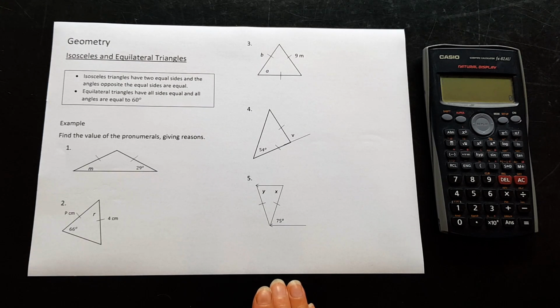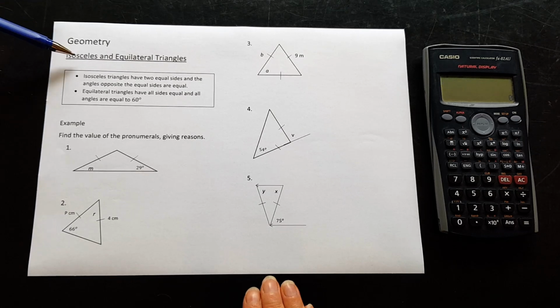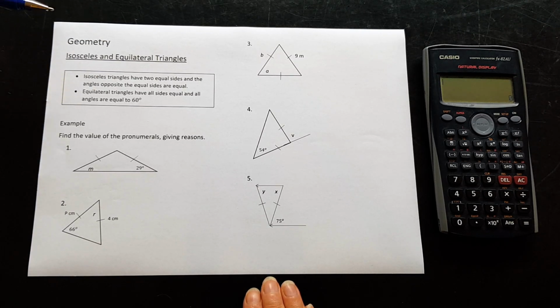Today we are doing some geometry and we're going to look at some special cases that involve isosceles and equilateral triangles. So we've already done a lesson on angle sum of a triangle, but these are some special cases of isosceles and equilateral triangles. So we need to know what those two things are first.